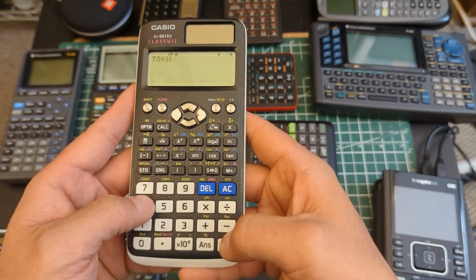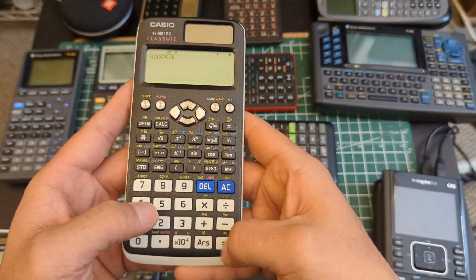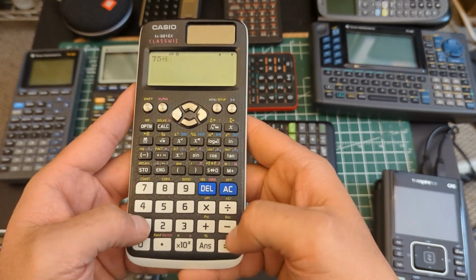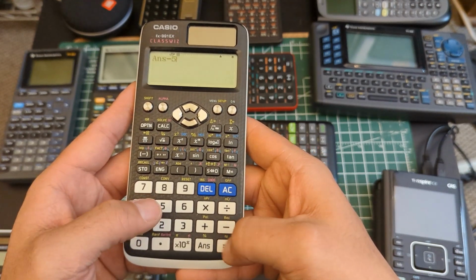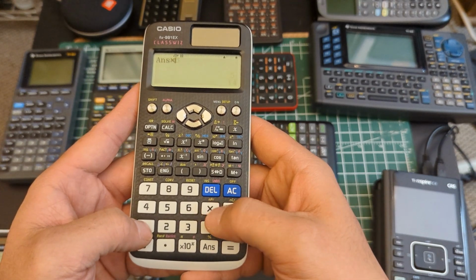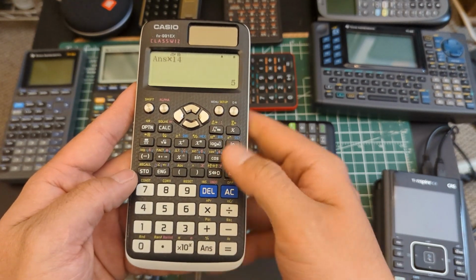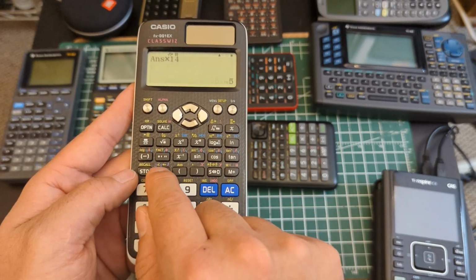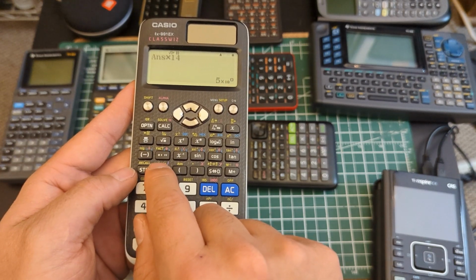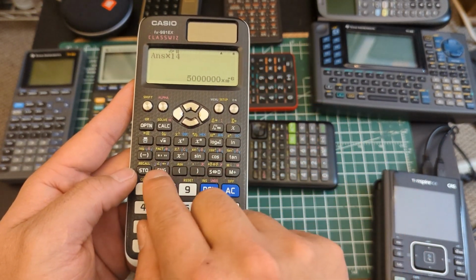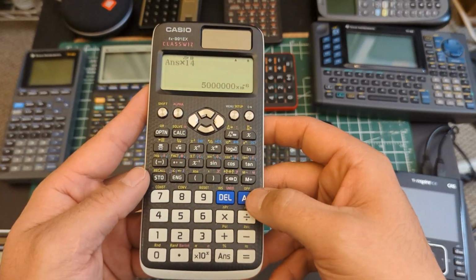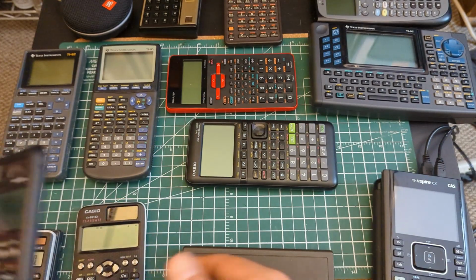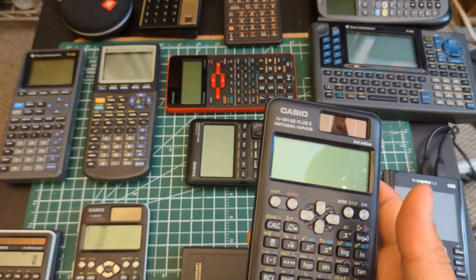Start over. 75 divided by 14 minus 5, and then times 14. There we go. And we're back to 5, and we can just quickly check that it's, yeah, 5. So that one gives us the 5.